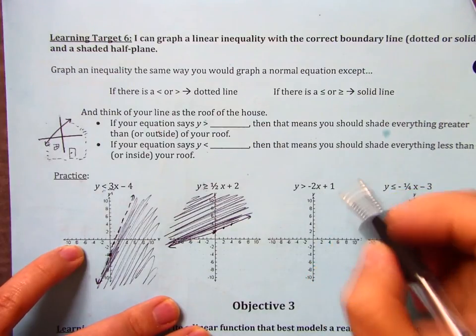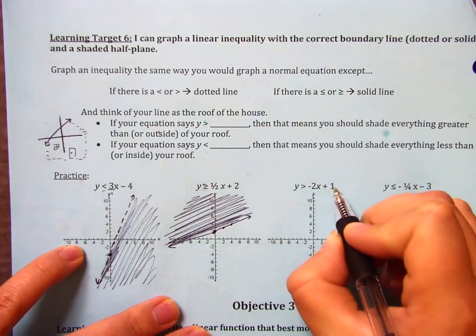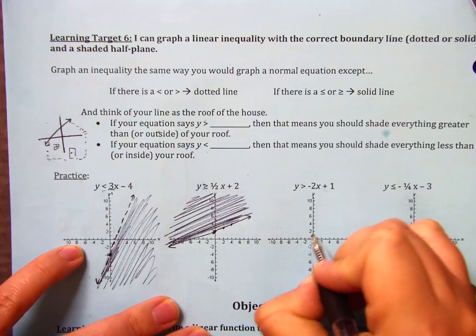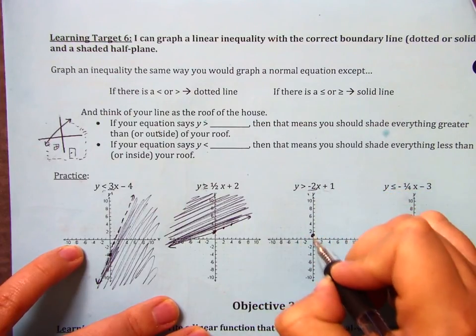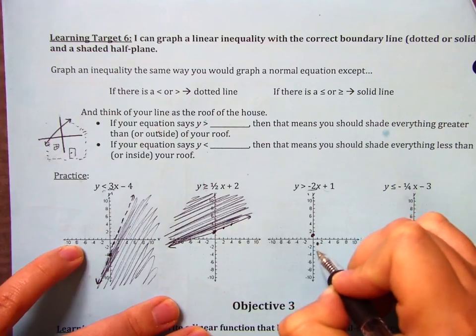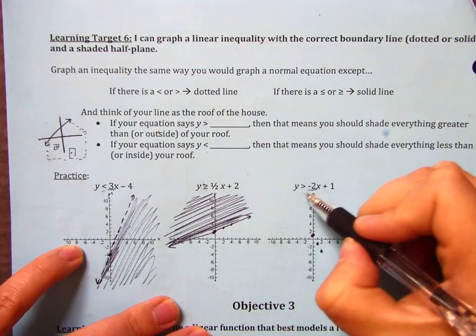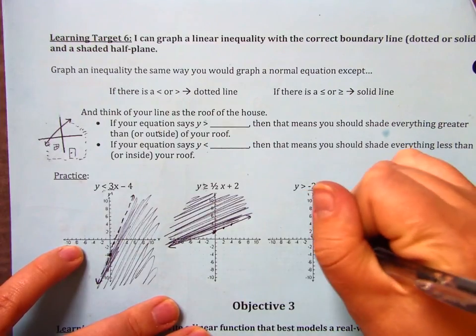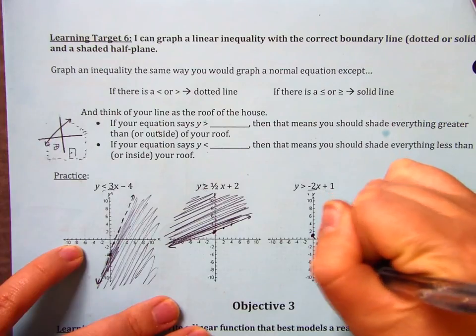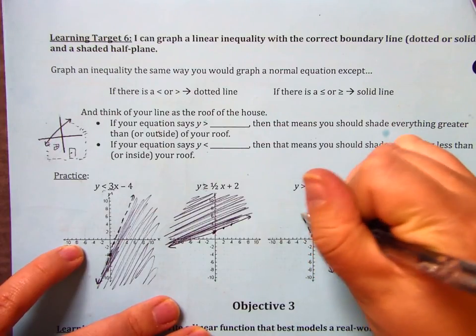Now let's try this one. I start on the y-axis at a positive 1, because that's my y-intercept. My slope is negative 2 over 1, so I'm going to go down 2 over 1, down 2 over 1. I'm going to make a dotted line because my solutions don't include the line. It's just everything greater than or less than it.